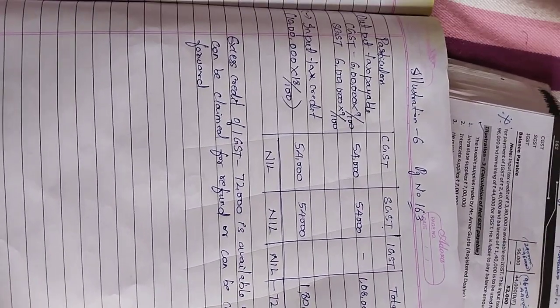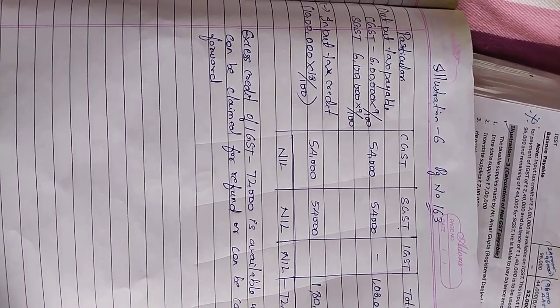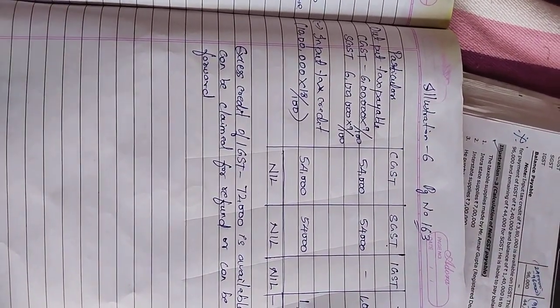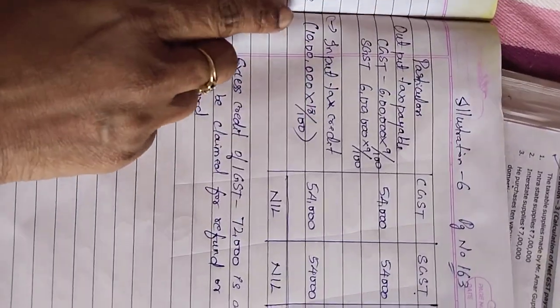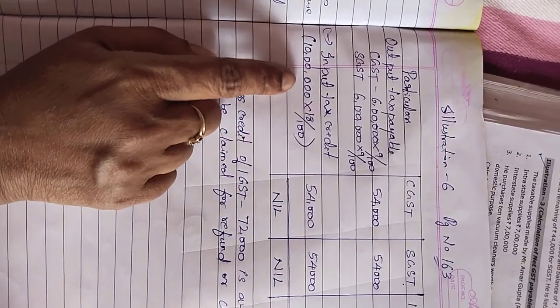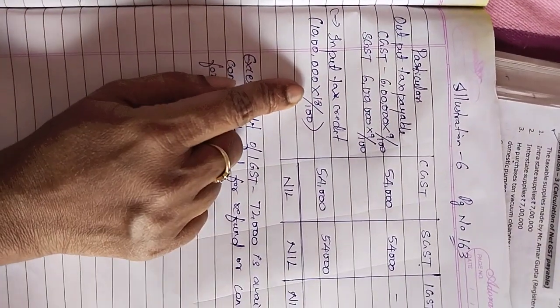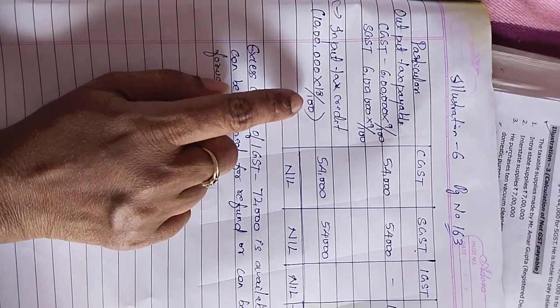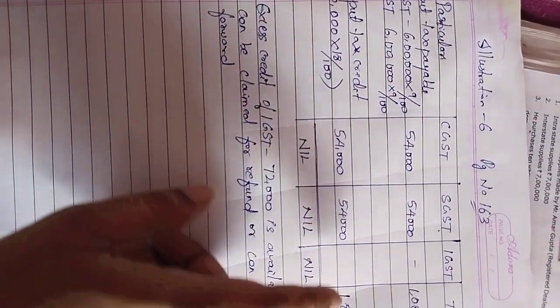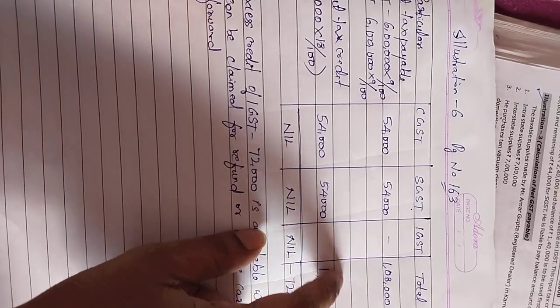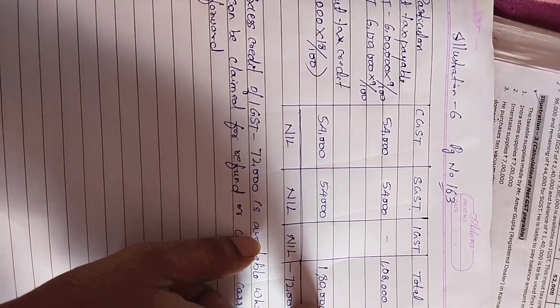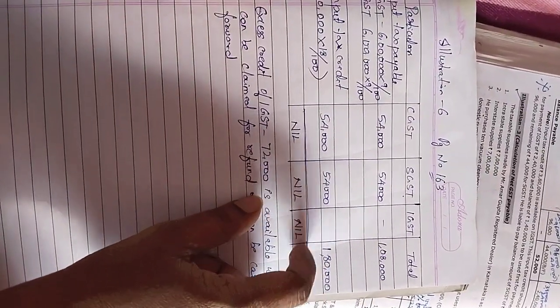So we have to calculate our input tax credit based on the IGST percentage that is given, because the receipt of the goods is from another state. It is worth rupees 10 lakh into the IGST percentage 18% divided by 100. So that's going to give you 1,80,000. This is your total ITC, that is the input tax credit.